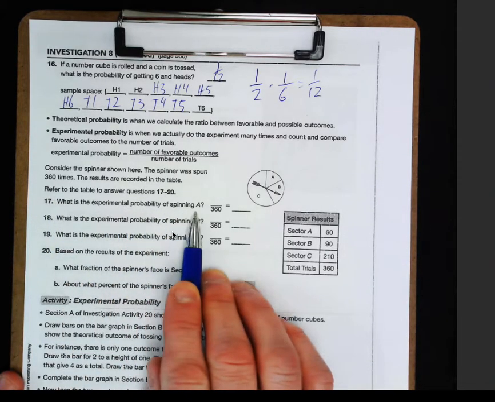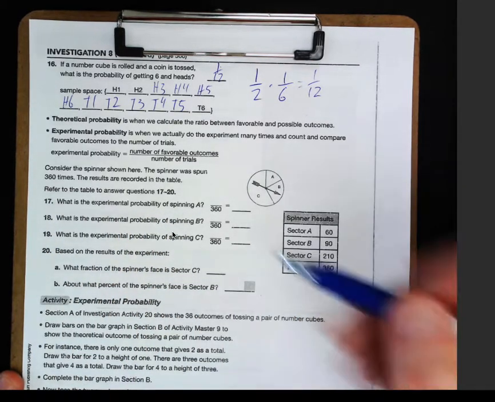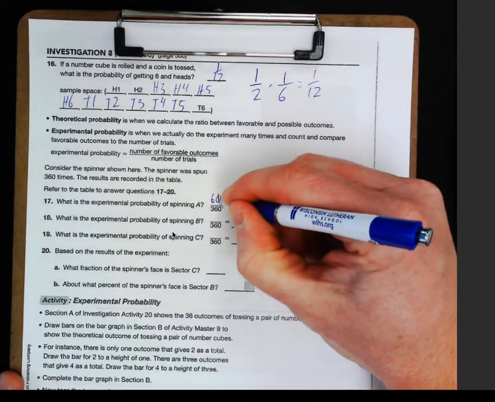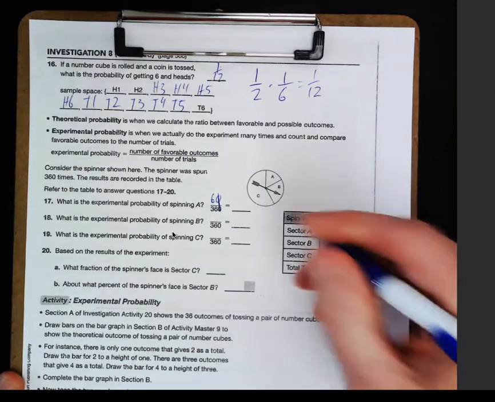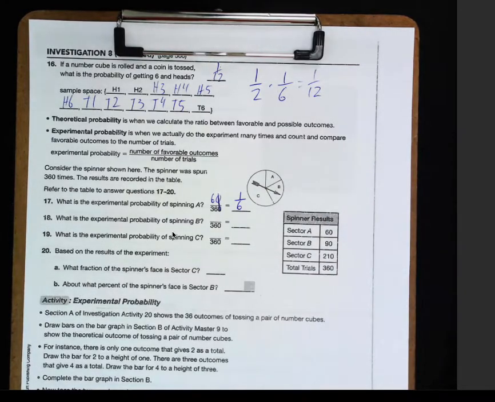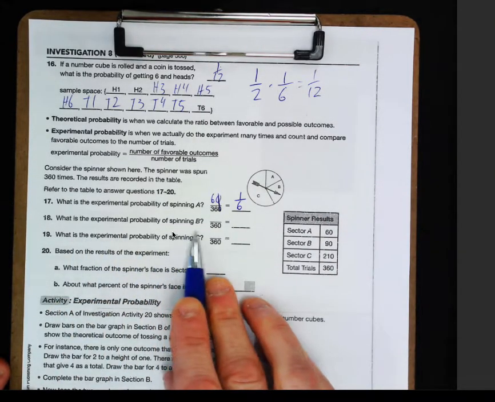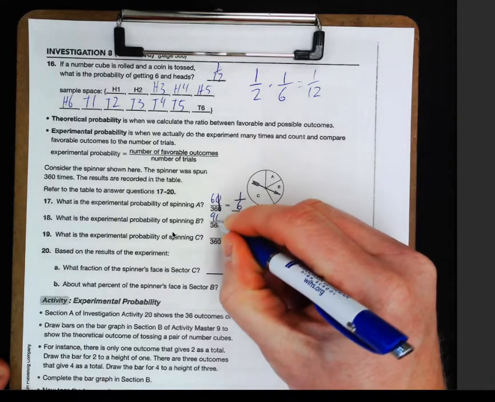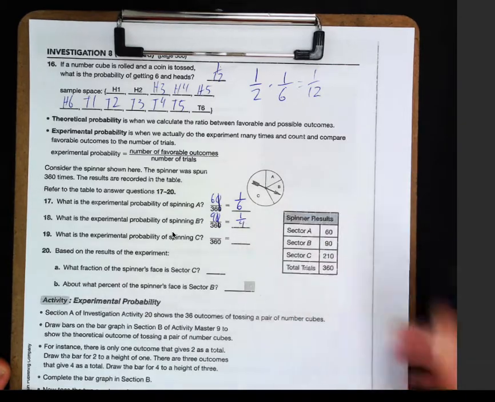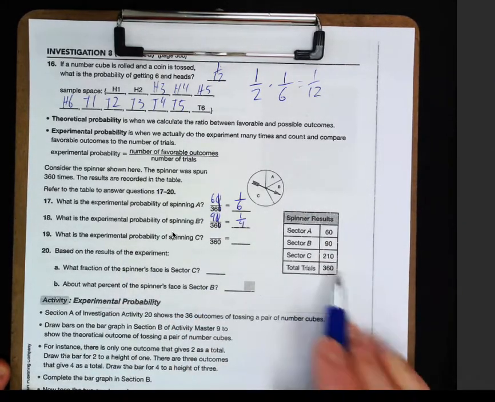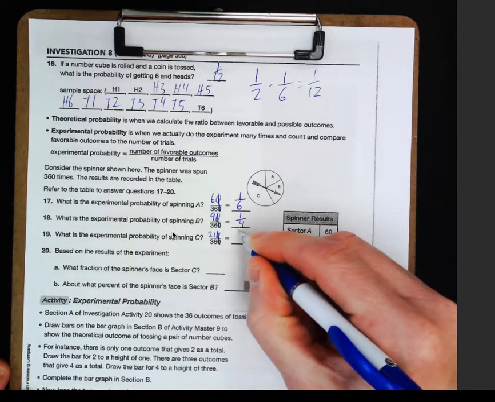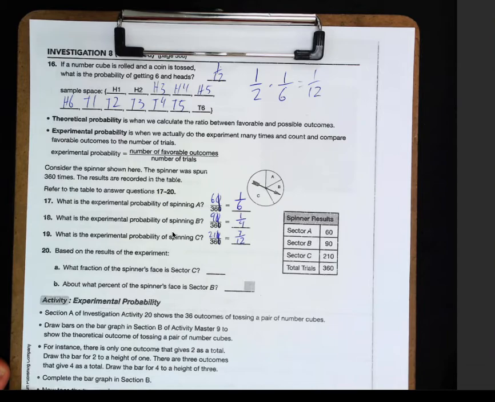What is the experimental probability of spinning an A? Well, they said an A was 60. So I got 60 over 360. I chop off a 0 and divide by 6. 6 divided by 6 is 1, 36 divided by 6 is 6, so 1/6. What's the experimental probability of spinning a B? Well, that was 90, guys. Chop off a 0, divide by 9 is 1, divide by 9 is 4. Experimental probability for C, 210. Chop off a 0, divide by 3 is 7, divide by 3 is 12.